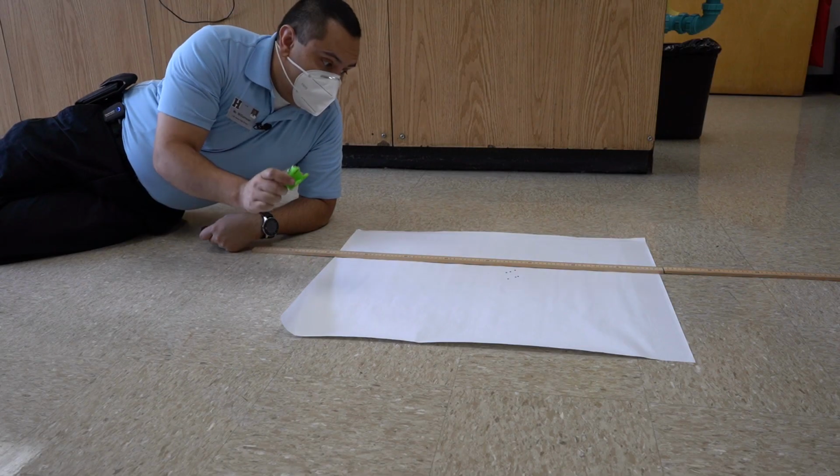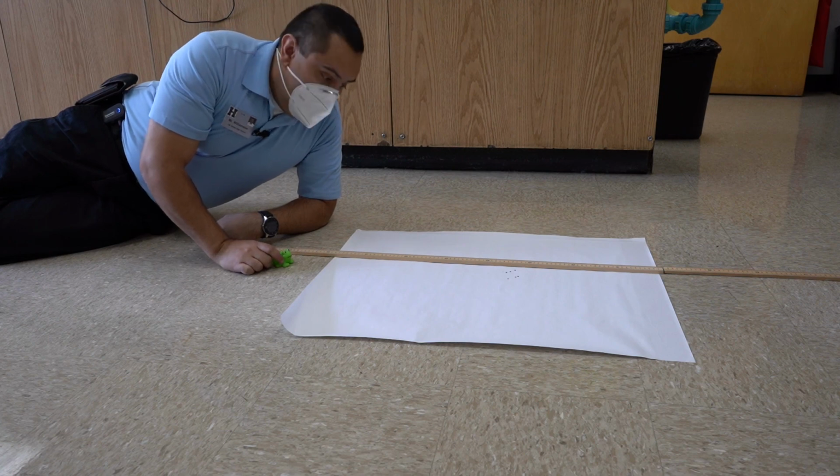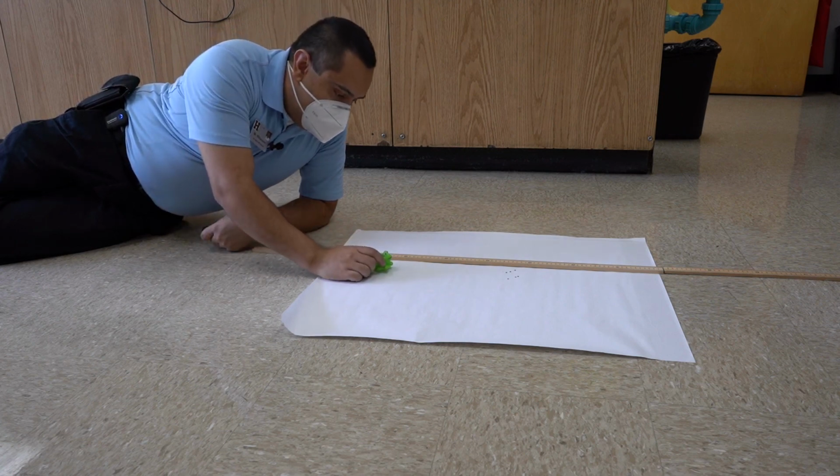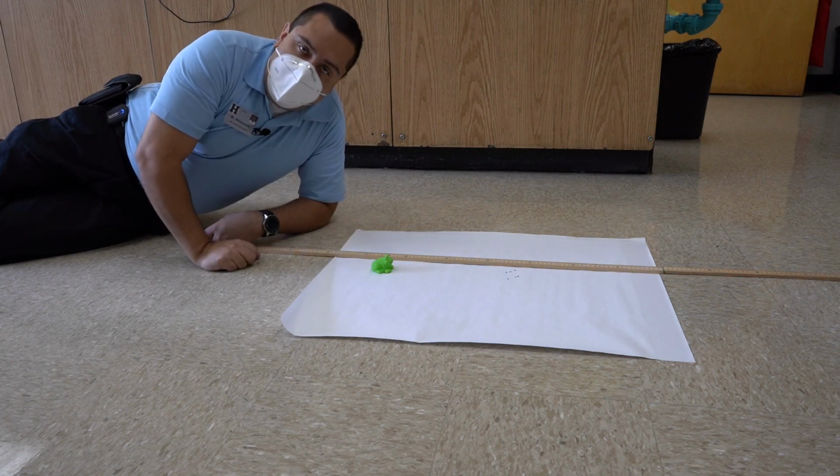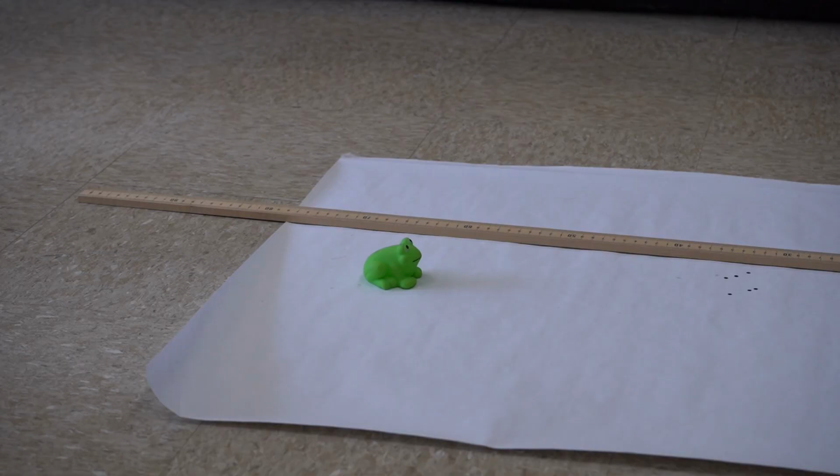So now I'm going to take this frog and place him at 2 meters and 63 centimeters. I'll center him right about there. Kind of try to line him up with the other dots. And let's see what happens.